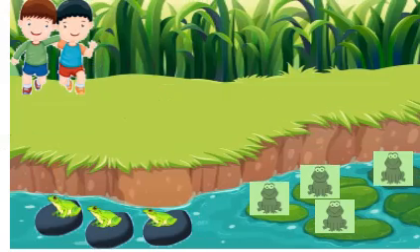Then Ravi asked Raju, "Do you know how many frogs are there in the pond?" Raju said, "Yes. Ravi, when we came to the pond, there were 4 frogs in the pond. Later, 3 more frogs came and jumped into the pond.